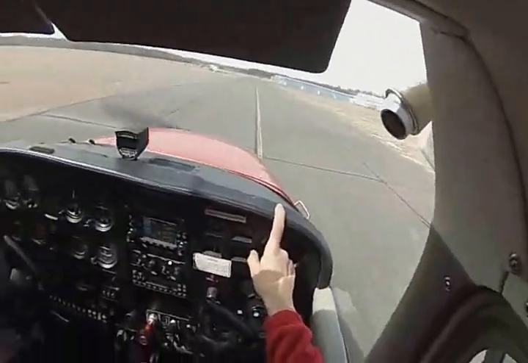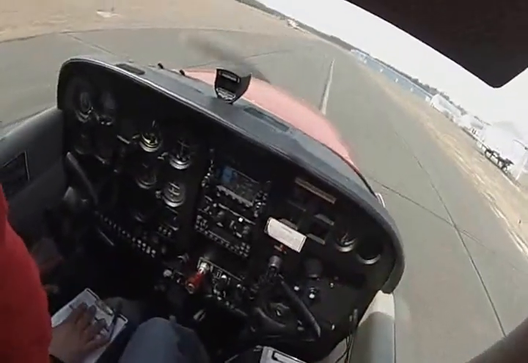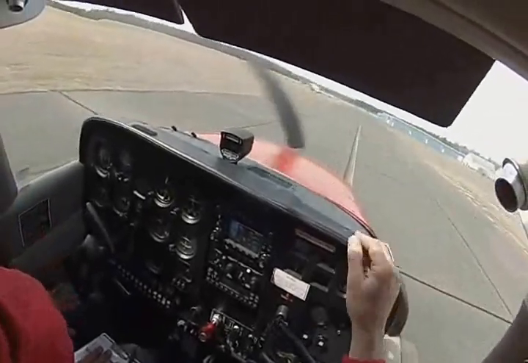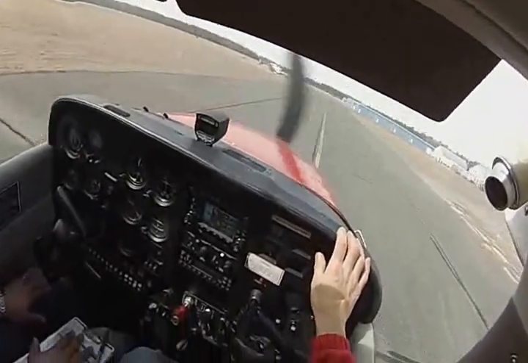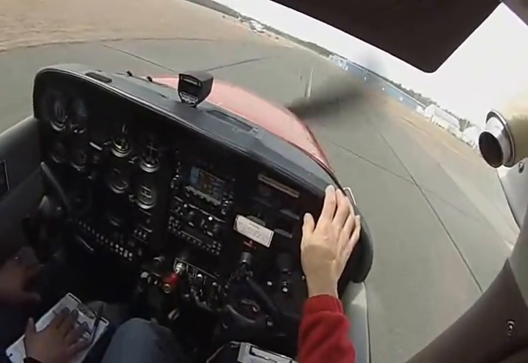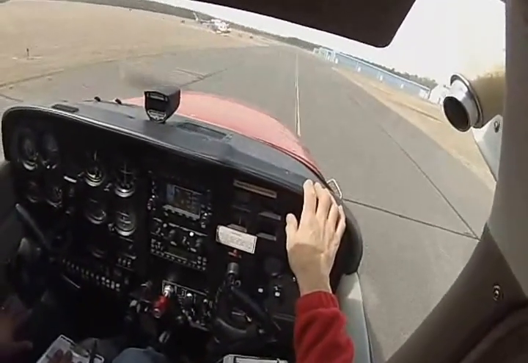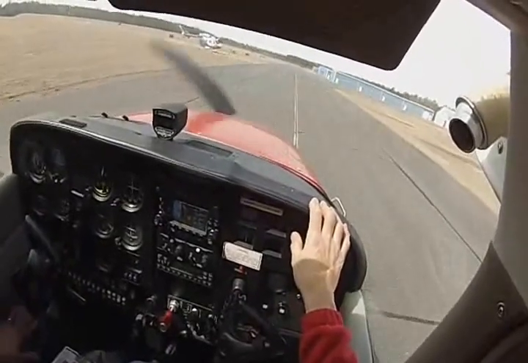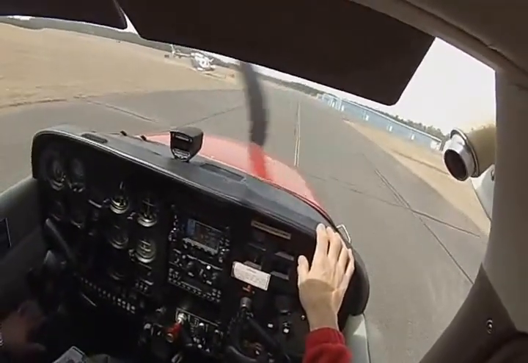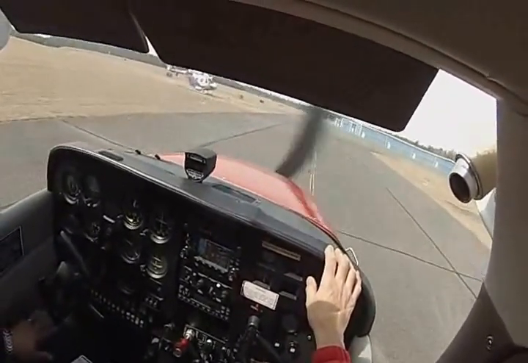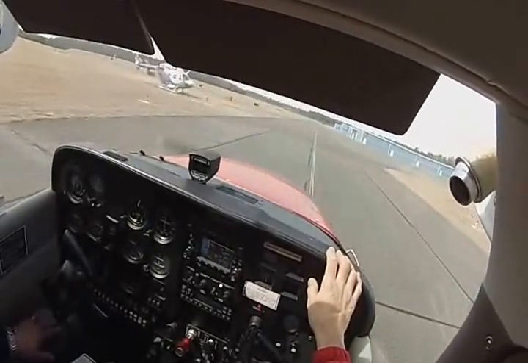Woodbine Municipal Airport, automated weather observation 1703 Zulu weather. Wind 250 at 9 knots. Visibility more than 10. Sky condition clear below 12,000 feet. Temperature 18 Celsius. 2.3 Celsius. Altimeter 2,969 inches of mercury.